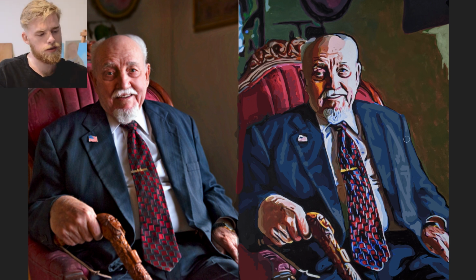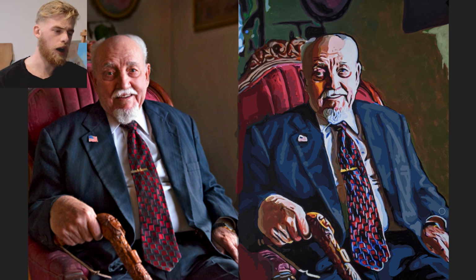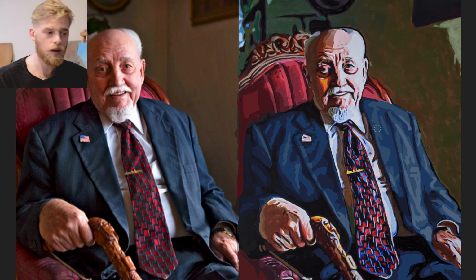I'm keeping this structure, this nice hierarchy, and I'm just slowly building it up, nudging my values a little bit higher each time. I'm not jumping straight into those really bright highlights. We don't need to, and we can create a much more elegant piece as a result.